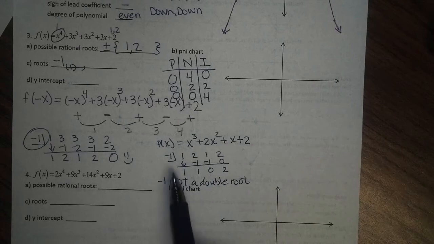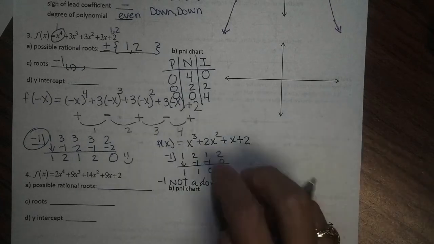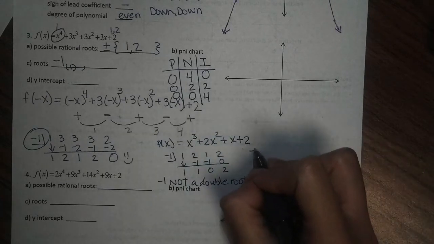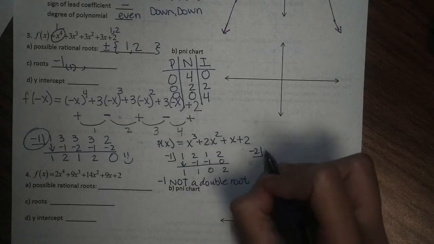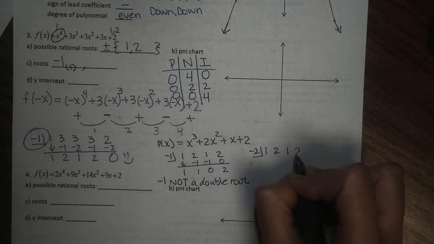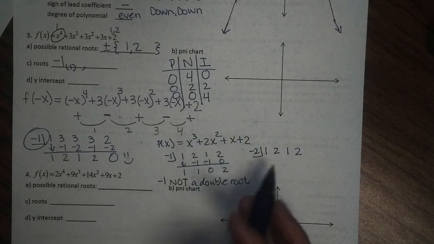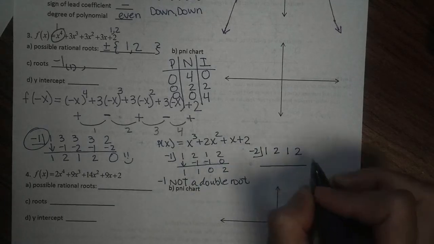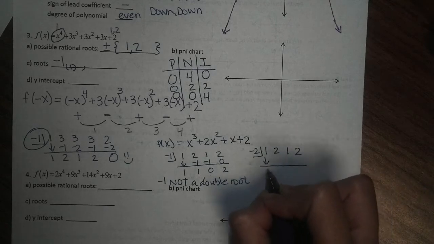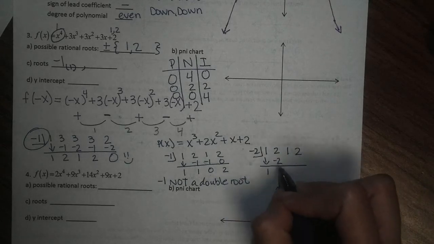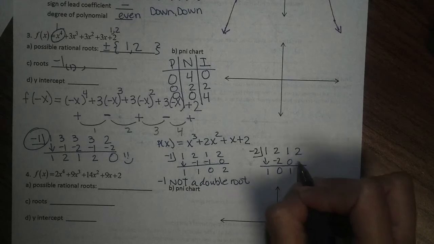Now, negative 1 didn't work, so try negative 2 on the cubic. I am going to divide the reduced cubic by negative 2 this time. 1, negative 2, 0, 0, 1, negative 2, 0.